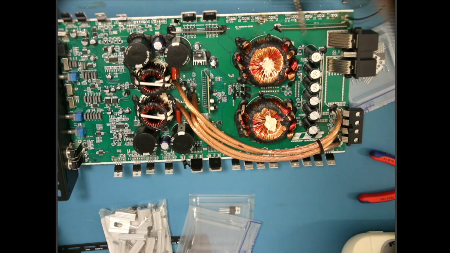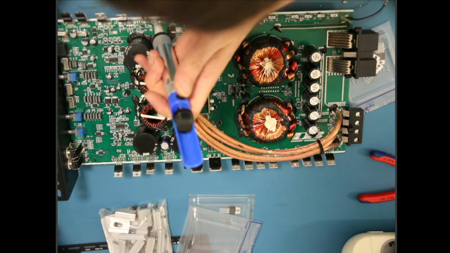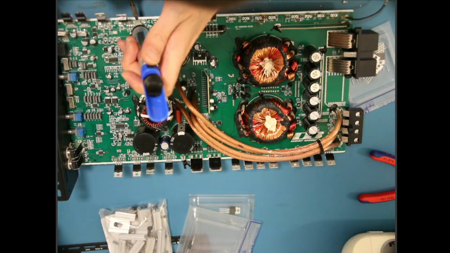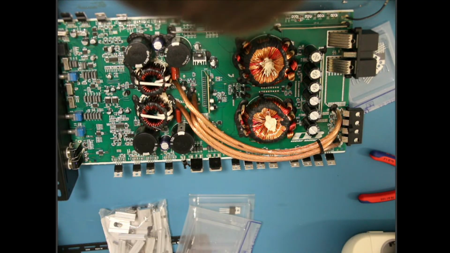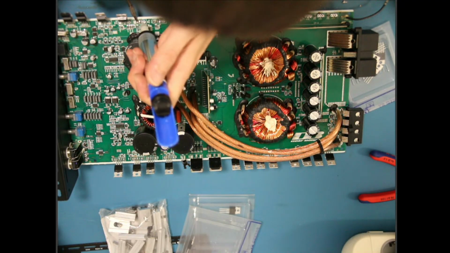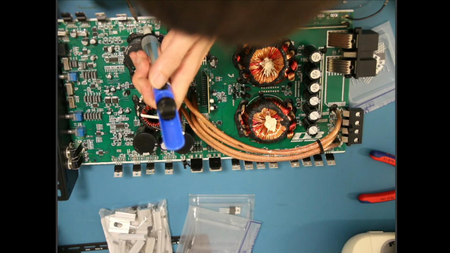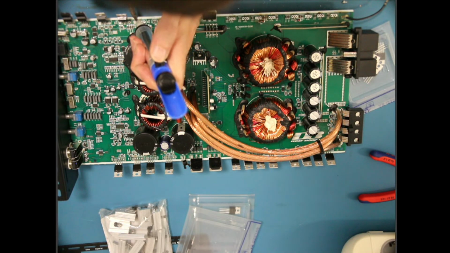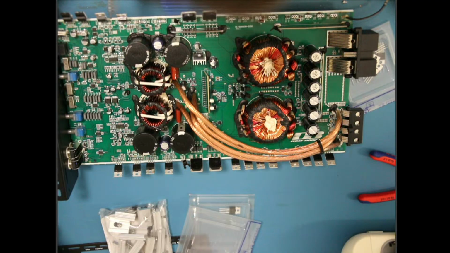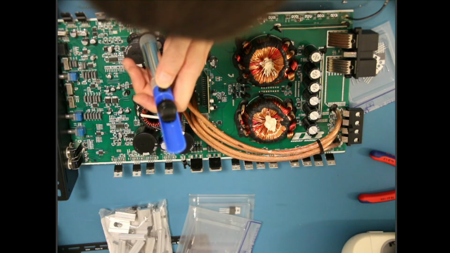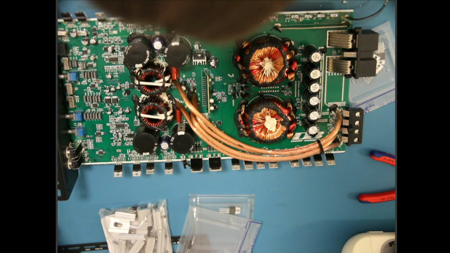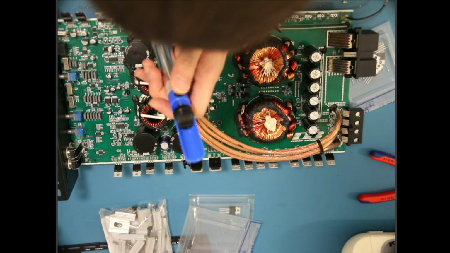That took a while. Let's also clear these from the amplifier stage. That's clear. That's also clear.